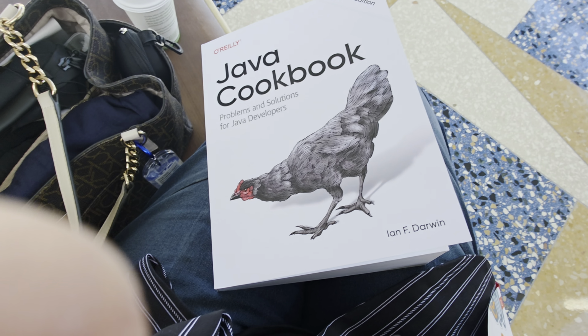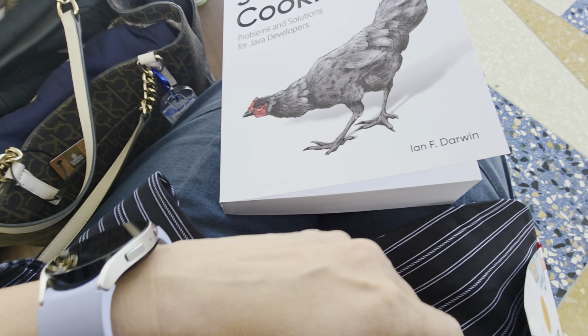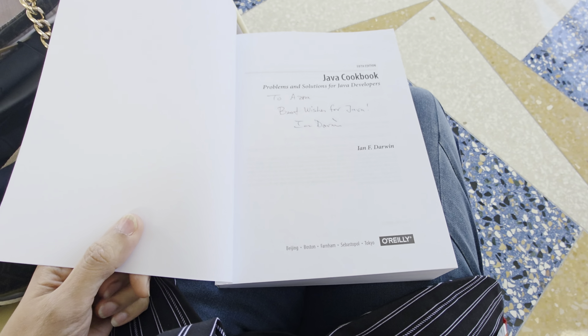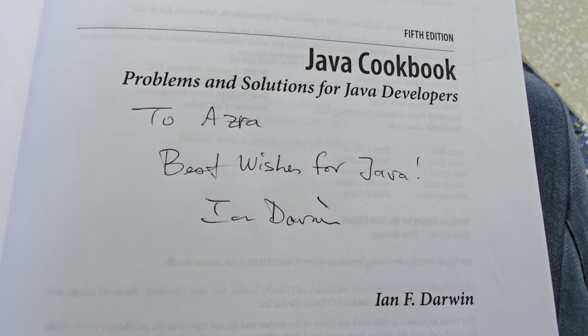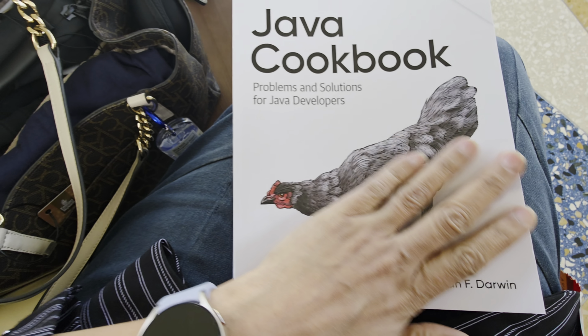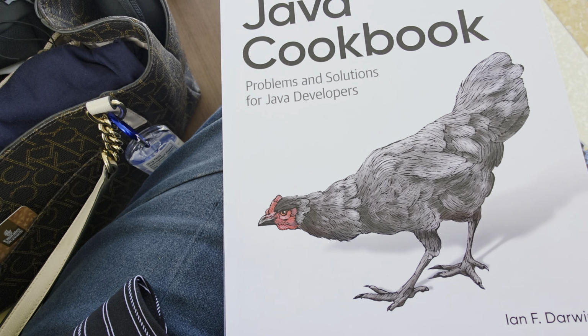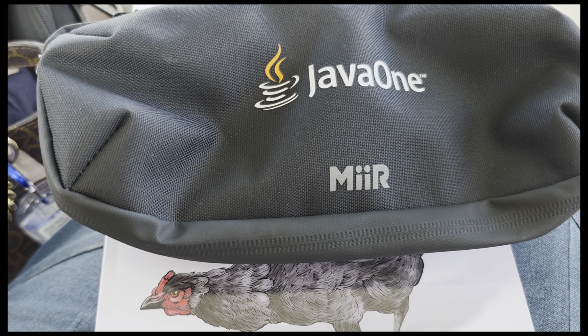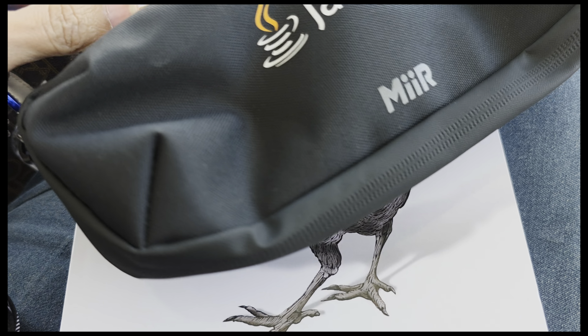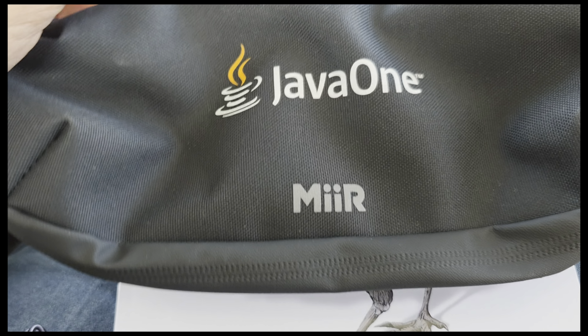Okay, so I got this book signed by the author, Ian F. Darwin. And it looks like an interesting book, and I'm planning to read it. Okay, this is some kit. I don't know what's inside. They were given to all the attendees.